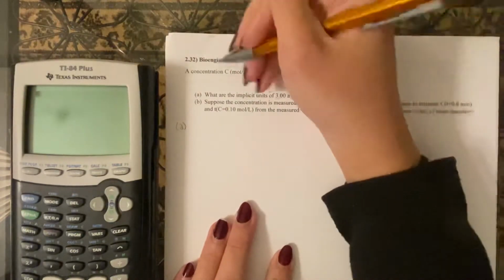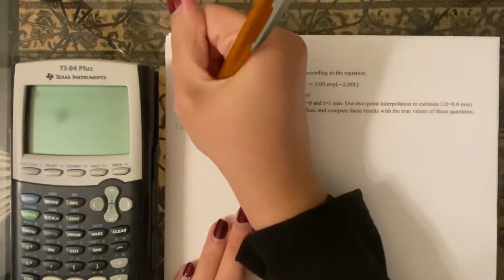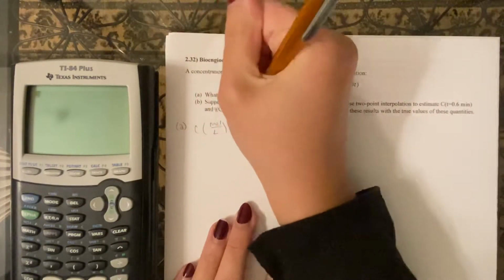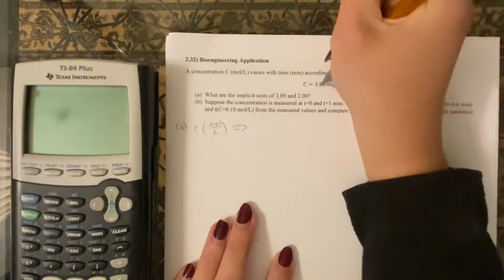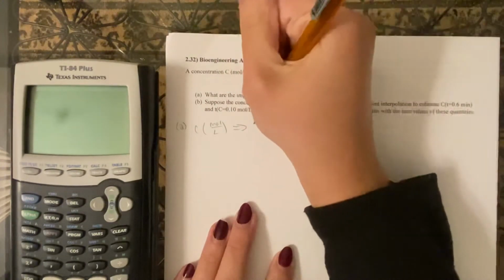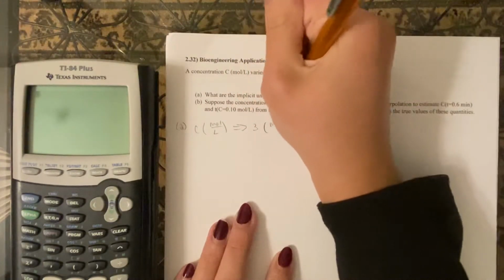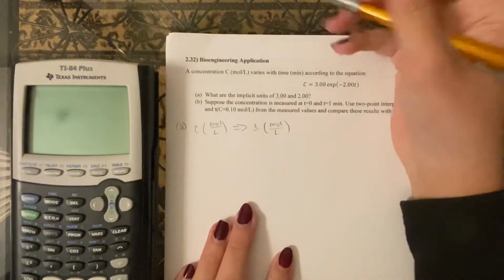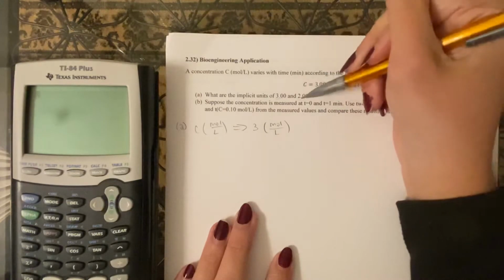What we know here is that C, the concentration, is in units of moles per liter. So we automatically know that 3 is in units of moles per liter as well. And we know that time is in minutes.